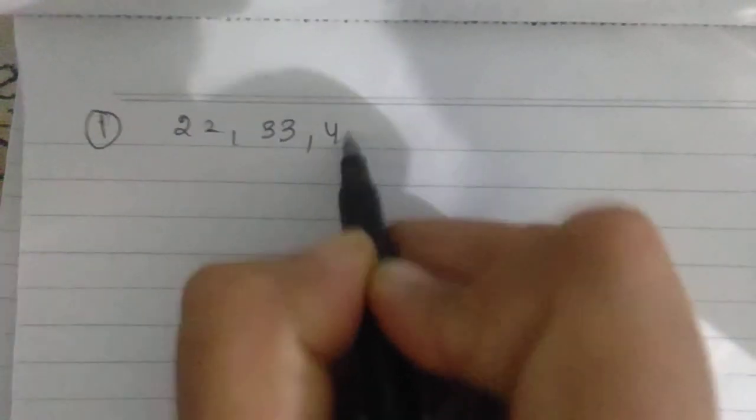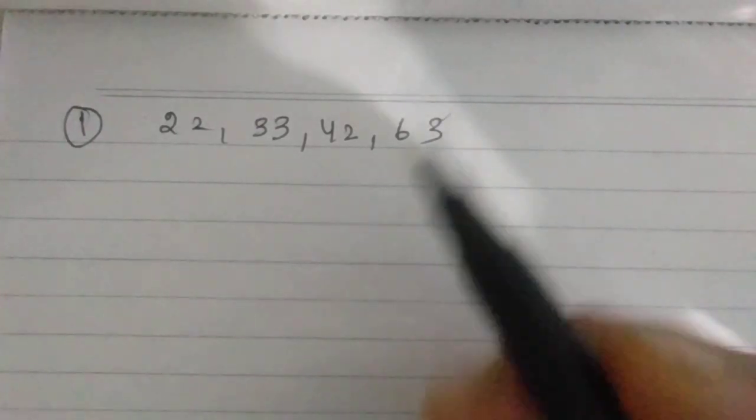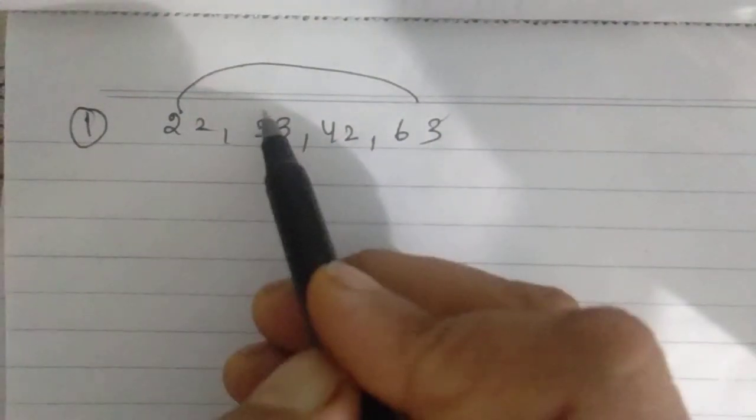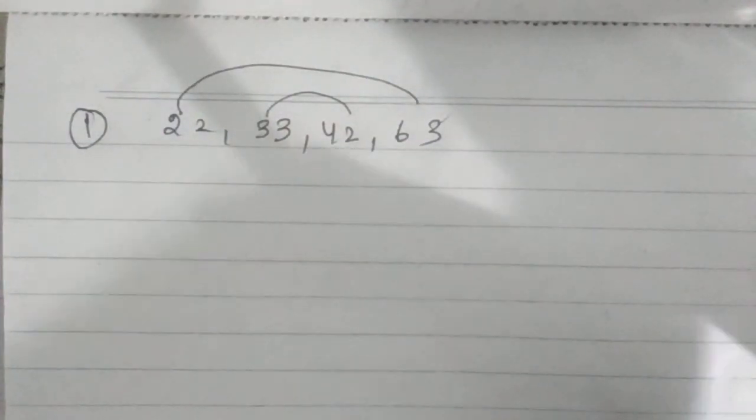Question number 1 says, show that the numbers are in proportion. In this type of question, four numbers are given to you: 22, 33, 42 and 63. You have to show that these 4 terms are in proportion. So what I do, students, is use this: the product of extremes should be equal to the product of means.